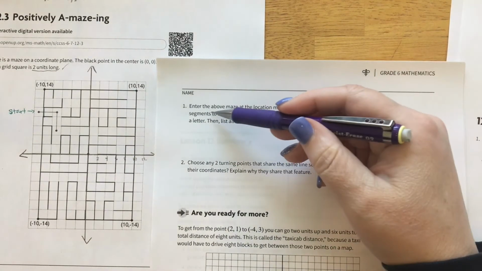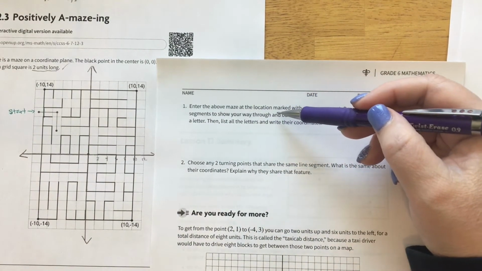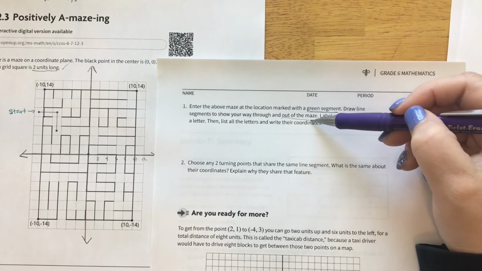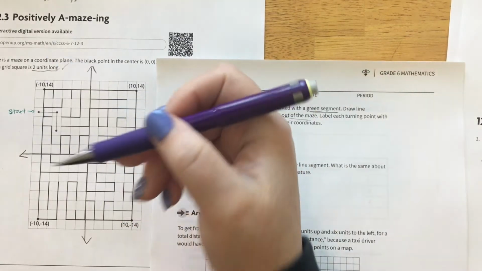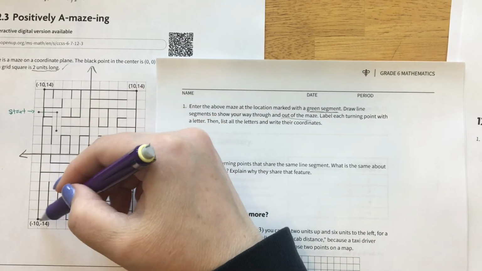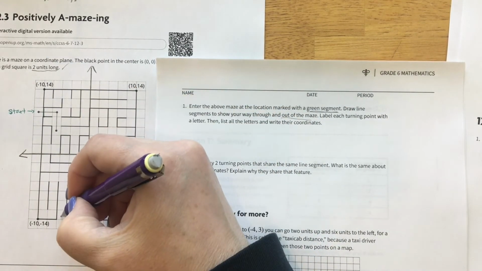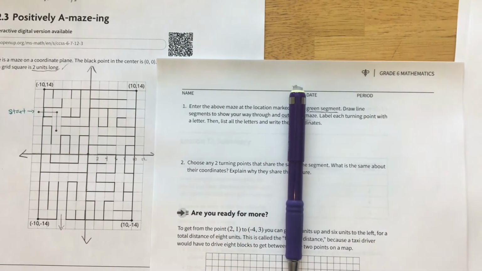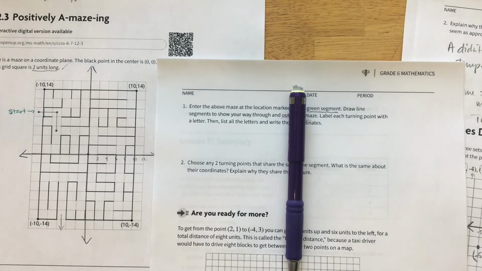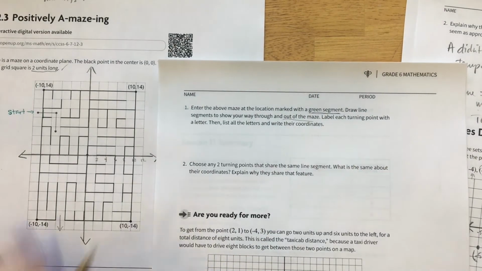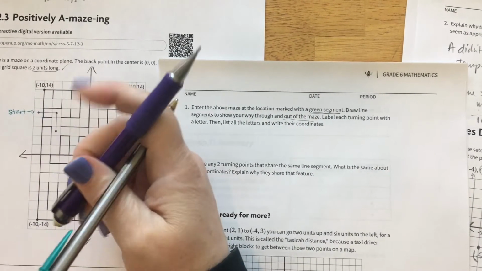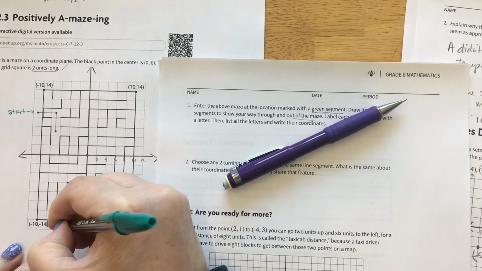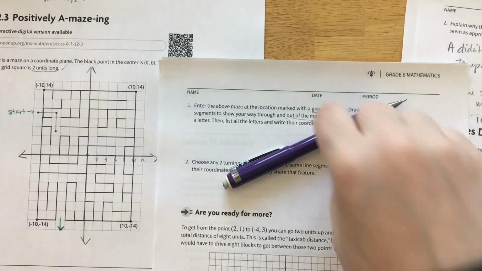Draw line segments to show your way through and out of the maze. So let's find the out. Where is the out of this maze? The only other break in the outside edge of this maze is right here. So I wanna go out right there. In fact, I'm gonna grab my handy green pen and I'm gonna make that arrow green so I know exactly where I wanna go. I wanna go out right there, okay?